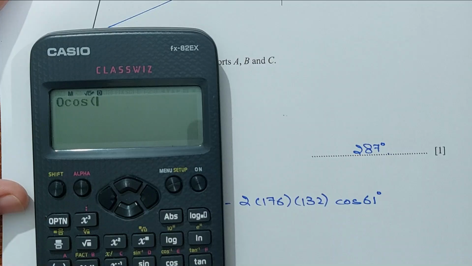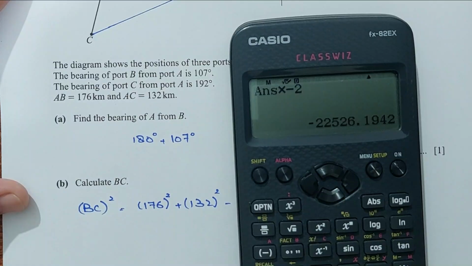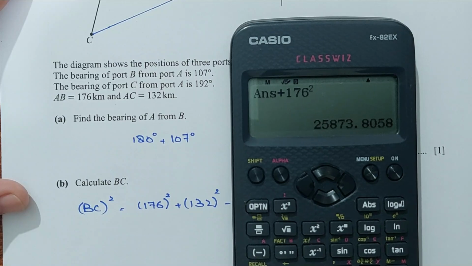Okay, so cos of 61 degrees times 132 times 176 times negative 2. We have done with this. Now add 132 squared and 176 squared.